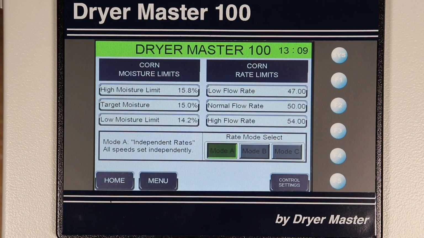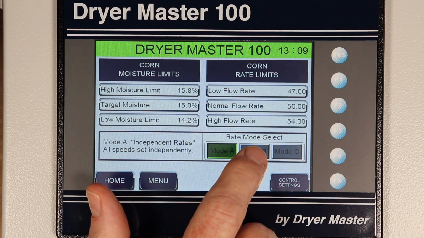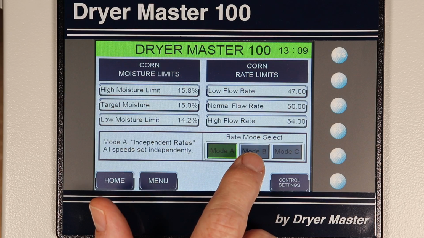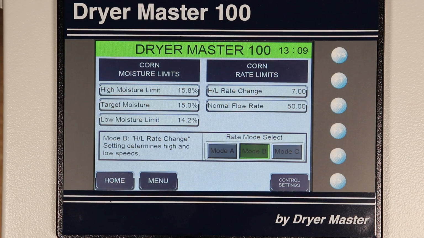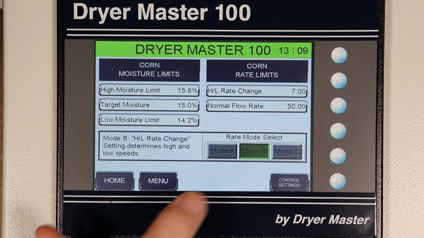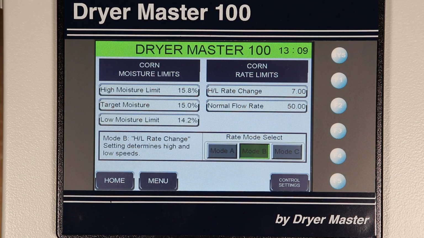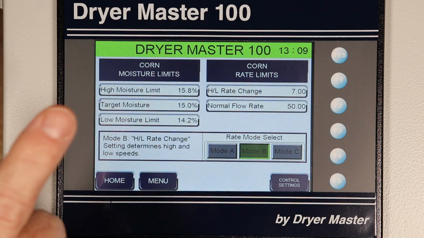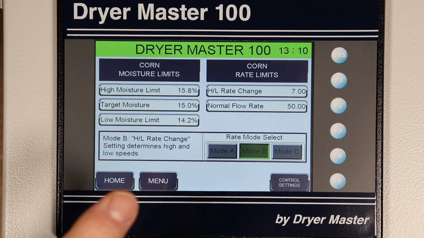Okay. If you want to save a keystroke or two, you can go to Mode B or Mode C. Mode B basically says, what's my normal flow rate? So in the middle band, what speed do I want to run at? And then it says, at the upper or the lower, how much faster, how much slower do I want to run? So in this case, we set the high-low rate at 7, which would mean one would be at 57, one would be at 43.